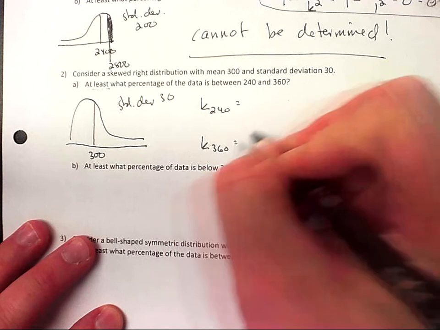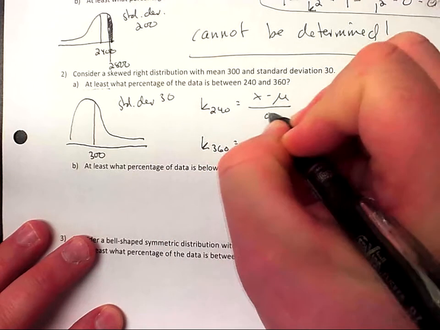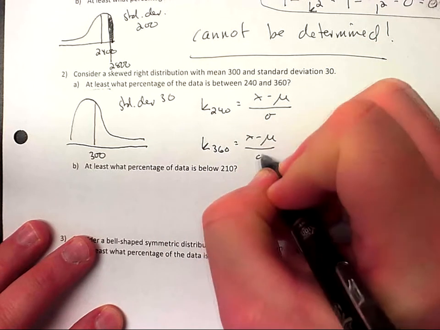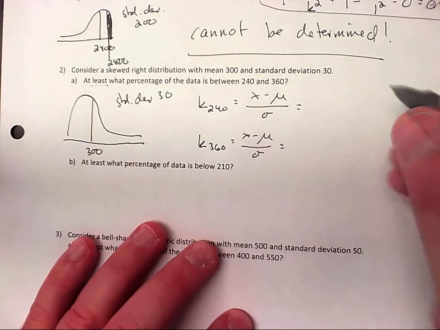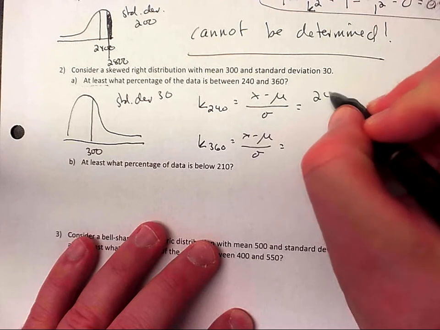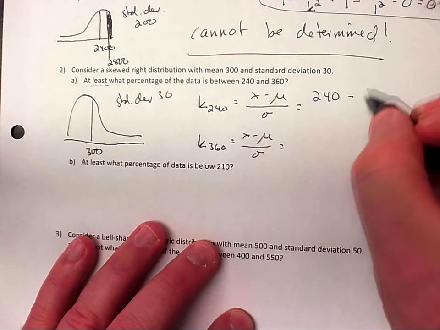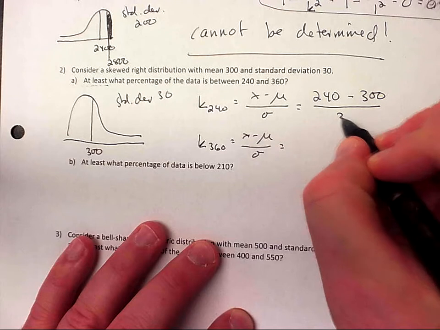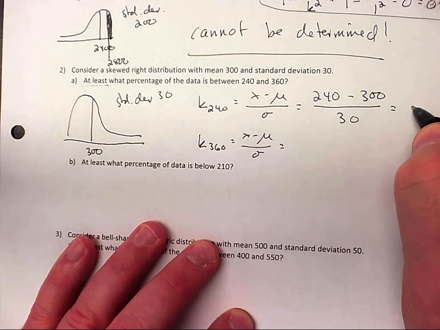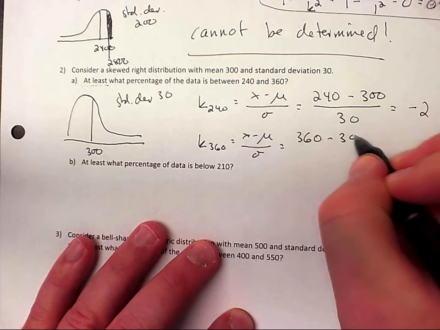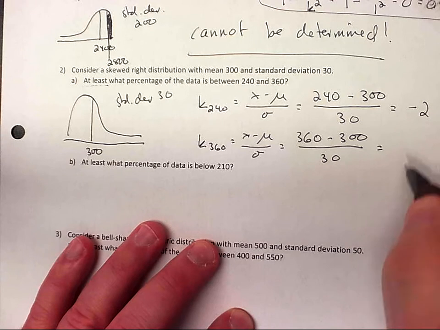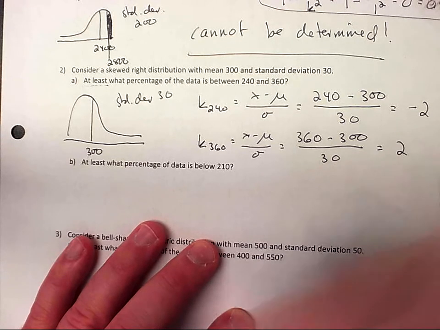So here we're going to calculate out a k value of 240. Here we're going to calculate out a k value of 360. Again, the formula is essentially the same for a z value. You can again either use the one for a sample or for population. I'm using the one for the population. So then we're going to have 240 minus 300 divided by 30. So here we're going to have a k value of -2. Then here we're going to have 360 minus 300 divided by 30. So here we're going to have a k value of 2.